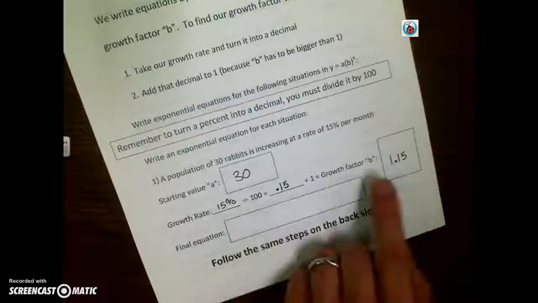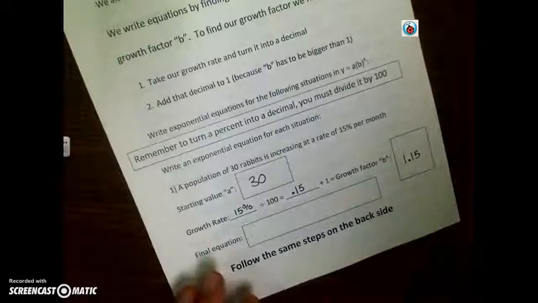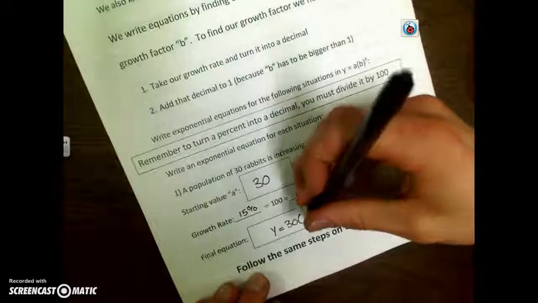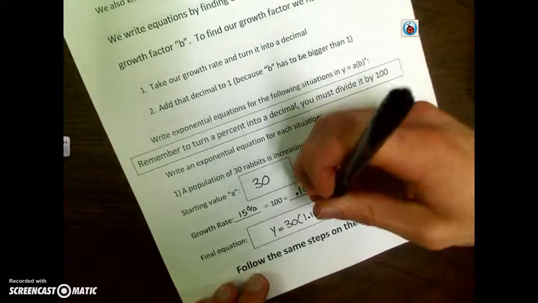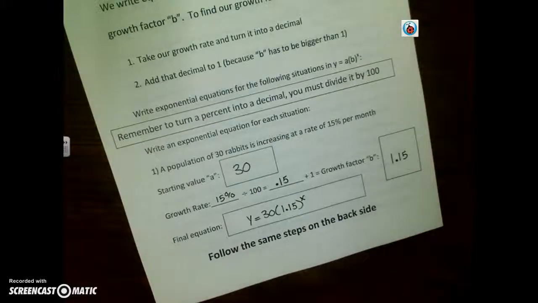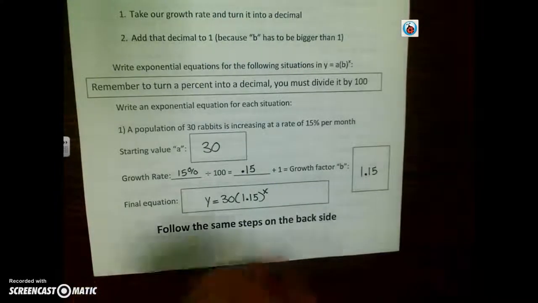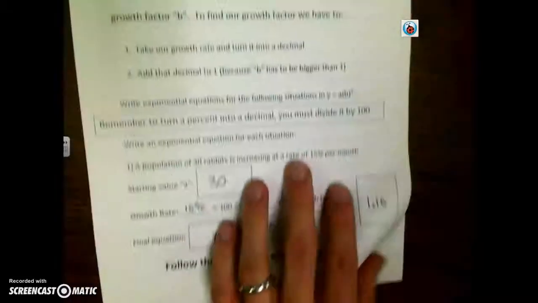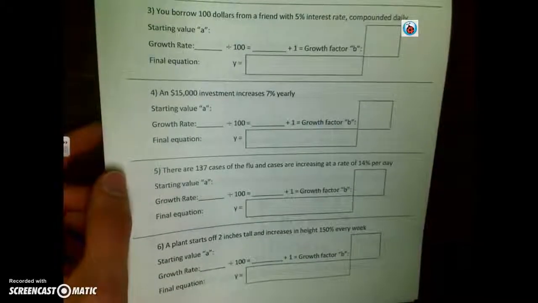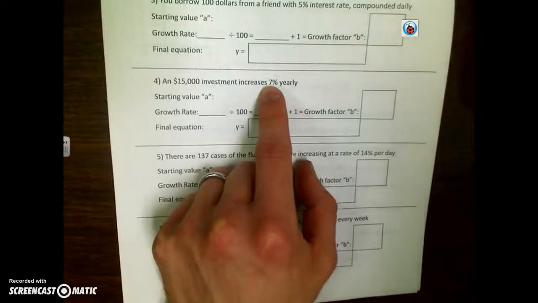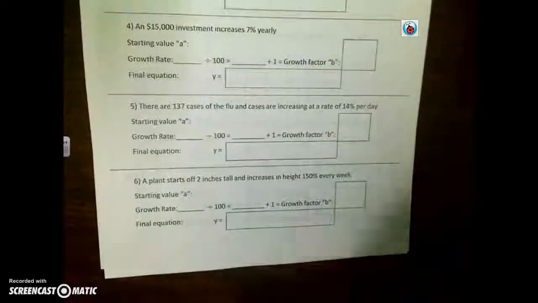Now when I put this a value together with my b value, we'll get our final equation. Don't forget to put your x up top in the exponential area. Alright, so that covers that. It says follow the same steps on the back side. It's going to be the exact same steps here for us. Make sure you keep track of things such as 7% might be 0.07, right? It's not a 0.7.